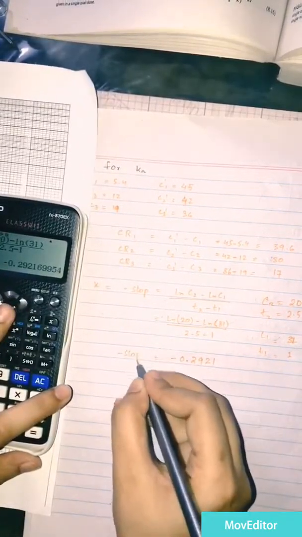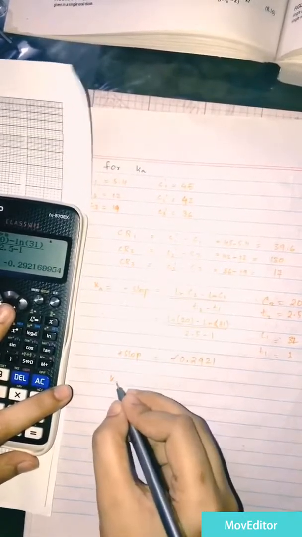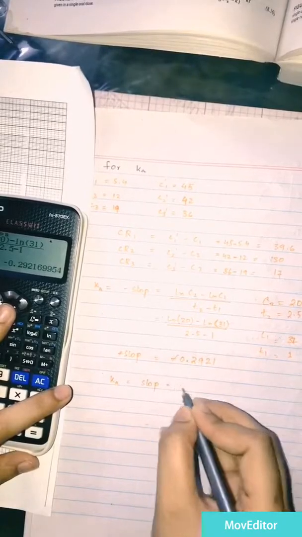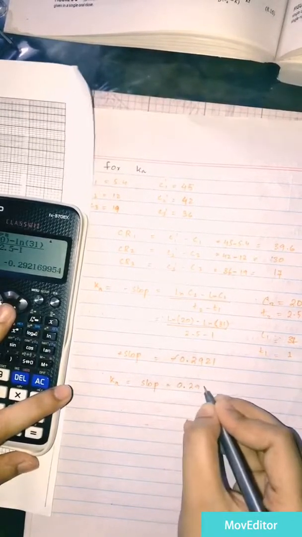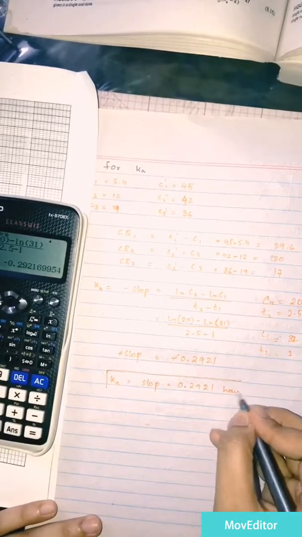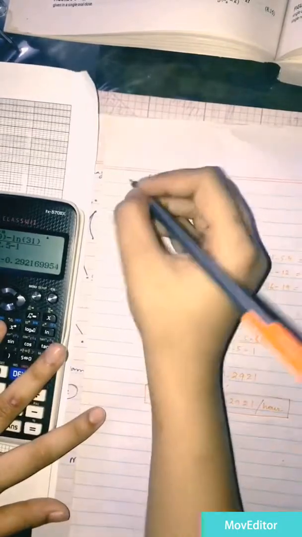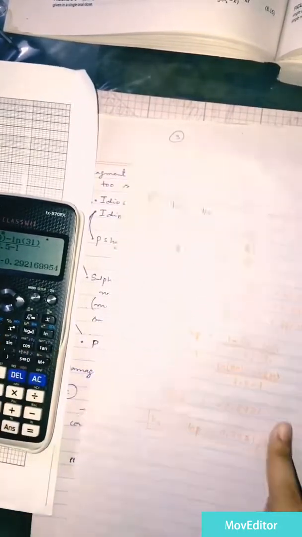That is minus slope. You can cancel these minus. Ka is equivalent to slope, and that is 2.2929 per hour. The second target has been completed.